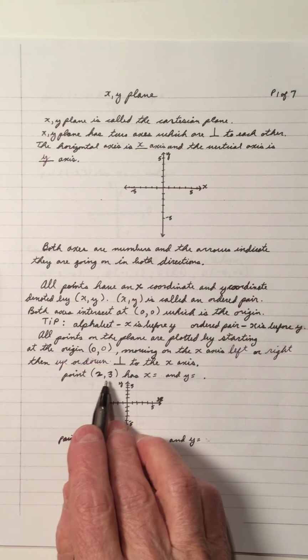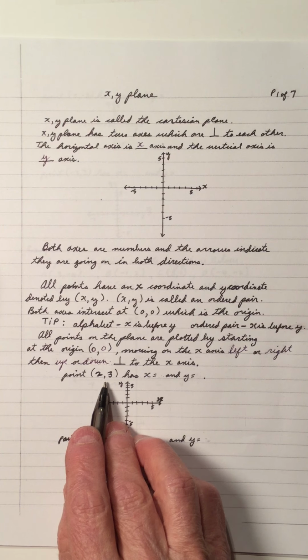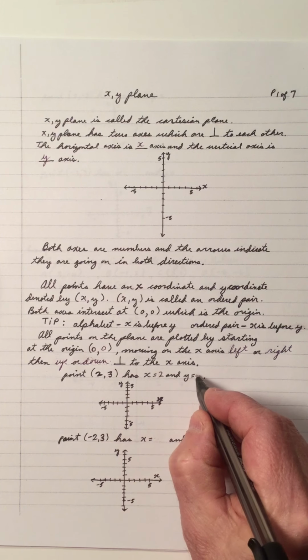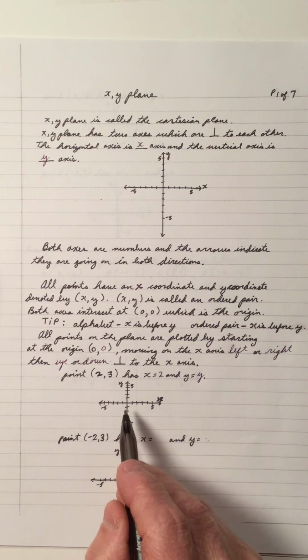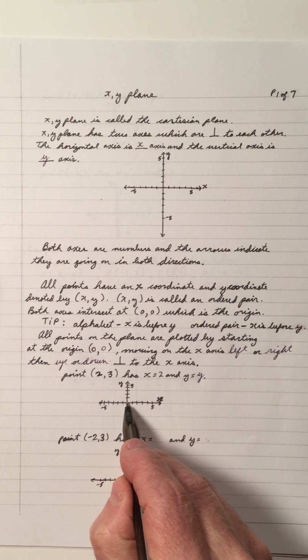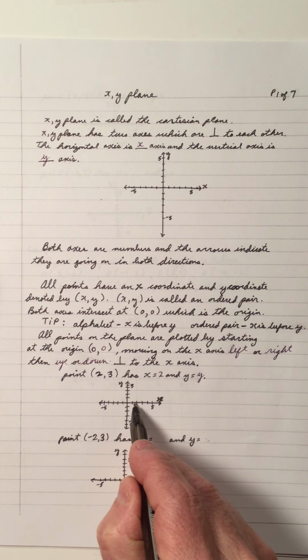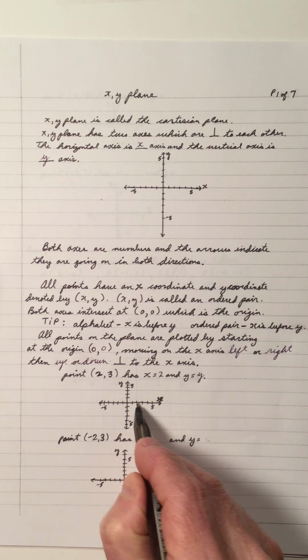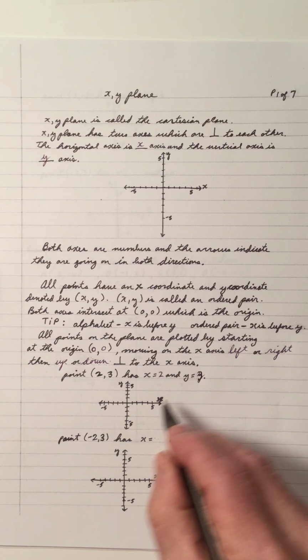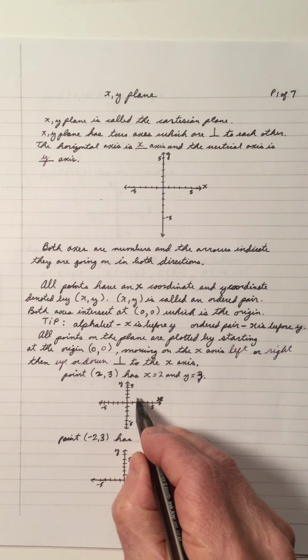Let's plot the point (2, 3). The point (2, 3) has x 2 and y 3. So we start at the origin (0, 0). X is 2, so we go 2 to the right, 2 is positive. Y is 3, so we go 2 to the right, 3 up.